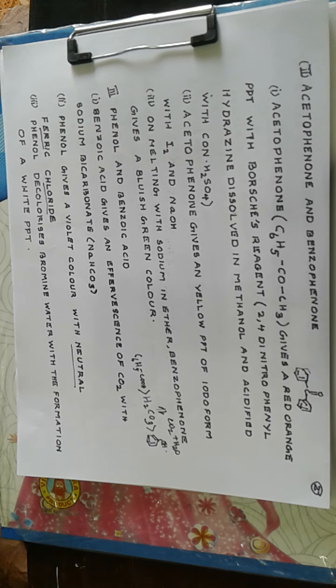And so benzoic acid, which is a solid, can be identified by effervescence of carbon dioxide with sodium bicarbonate solution, and phenol gives a violet color with neutral ferric chloride.